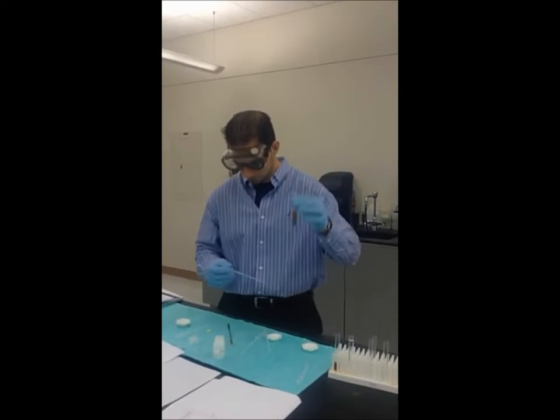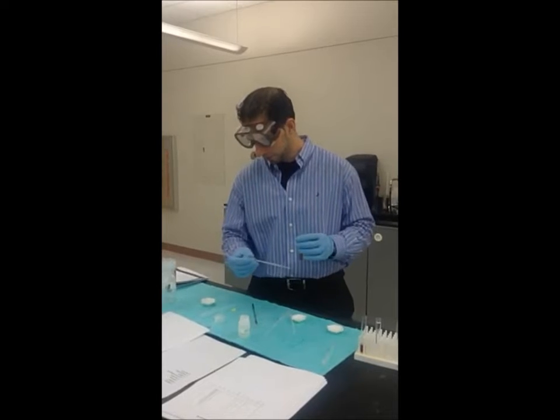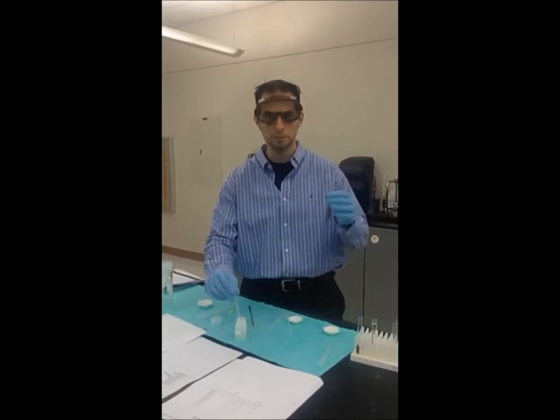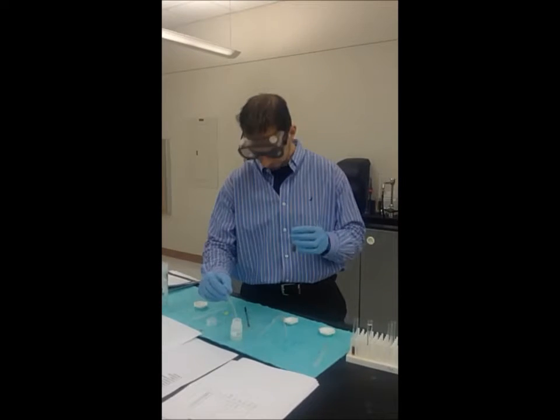The precipitate has dissolved. We're going to be adding a few drops of unknown solution number 3 into this and heating it up for about 10 minutes up to 80 degrees Celsius.